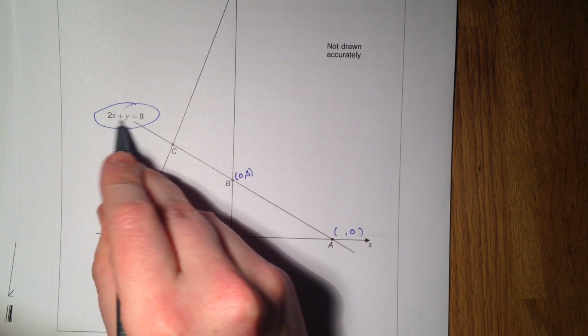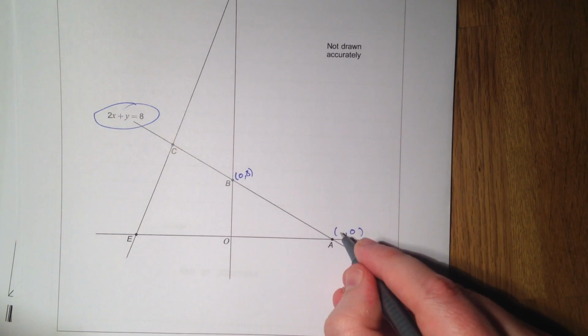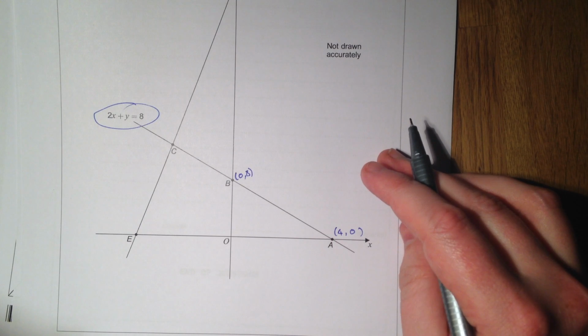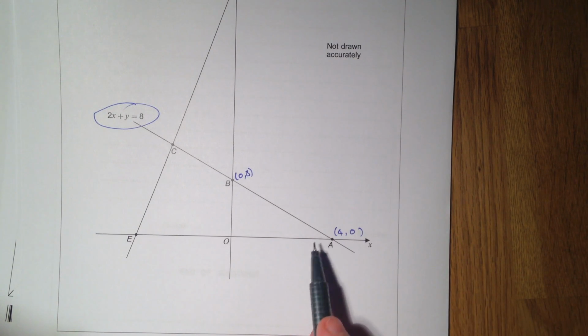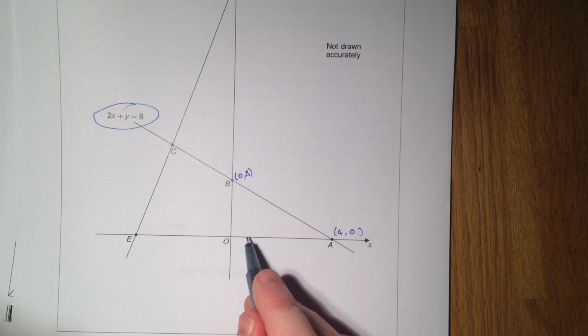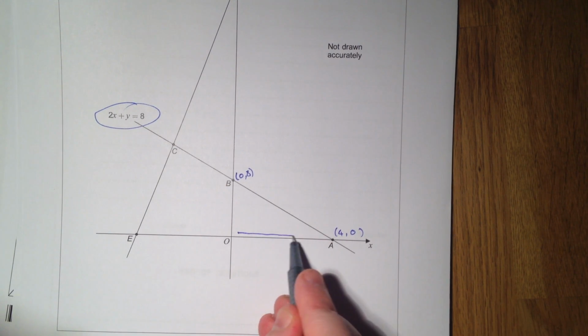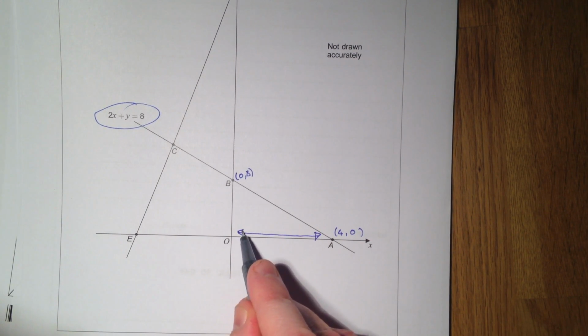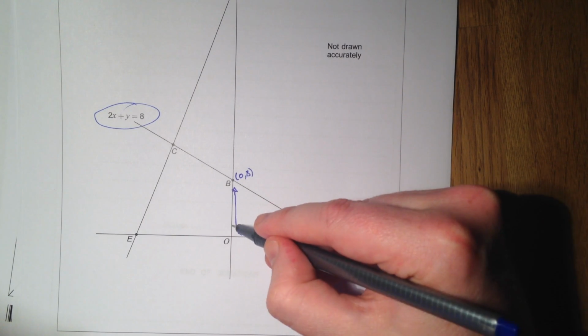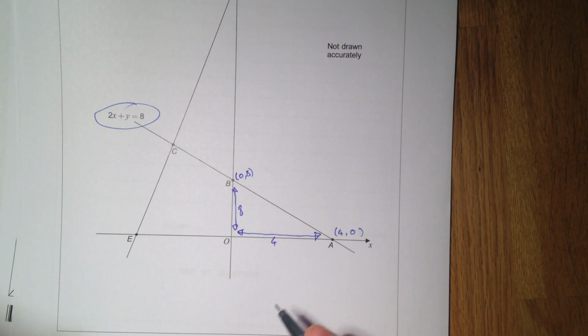So if y is 0, 2x must equal 8, and that means x is 4. So we've got this journey here from A to O to B. So this length here is 4, and this length here, even though it doesn't look it, is 8.